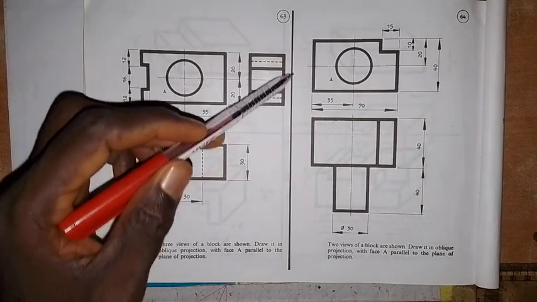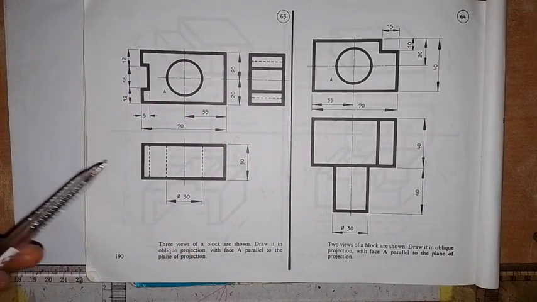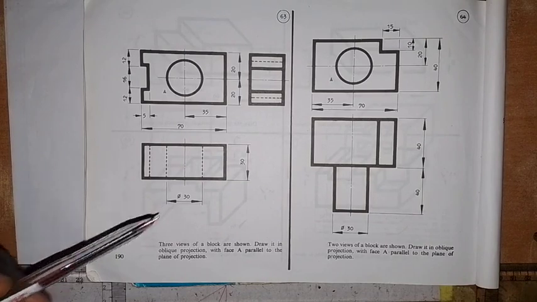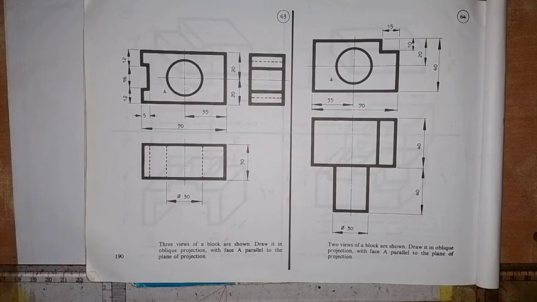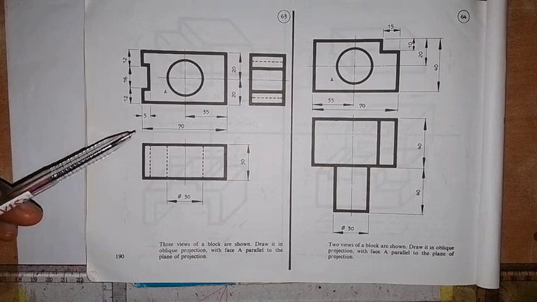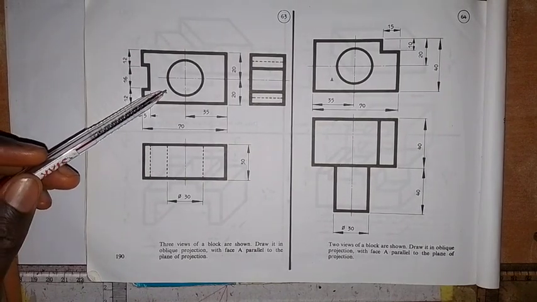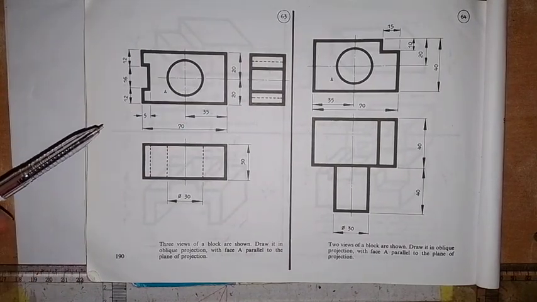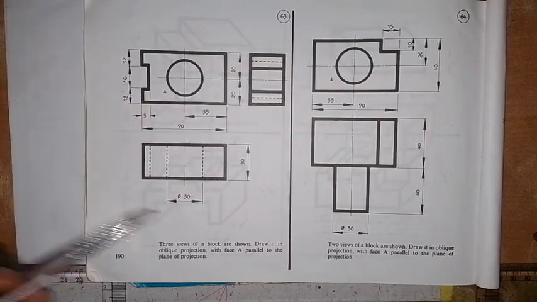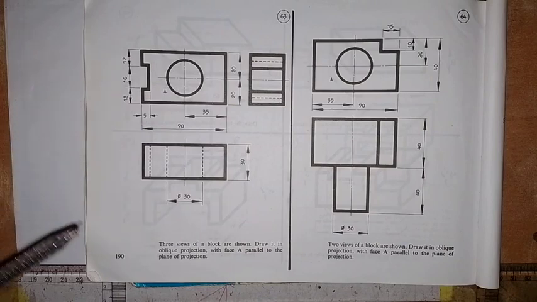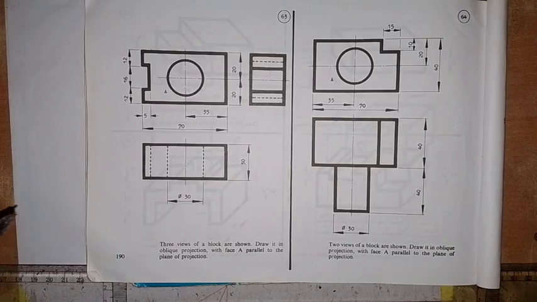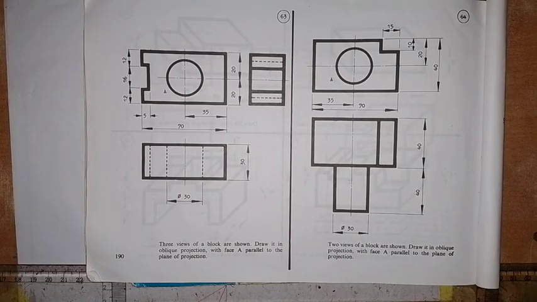Okay, so these are the views that have been talked about, and they are given in first angle projection. They don't even mention that, and they said that we have 3 views. So this is the front elevation, this is the plan, and this is the end elevation. We're asked to draw the block in oblique projection, and that's what I want to do now.